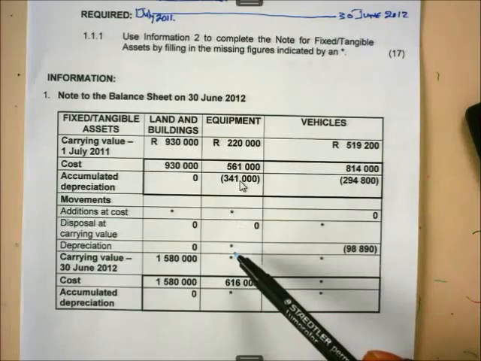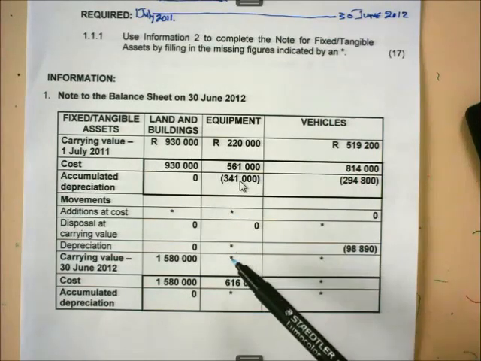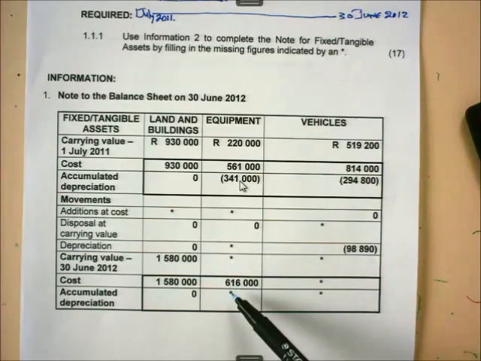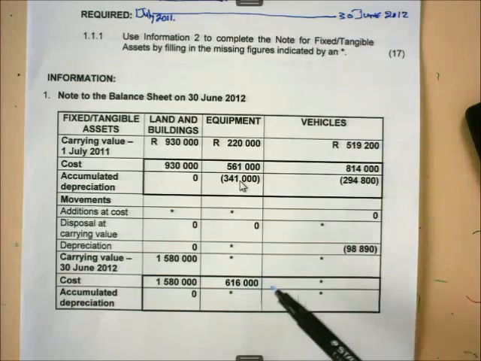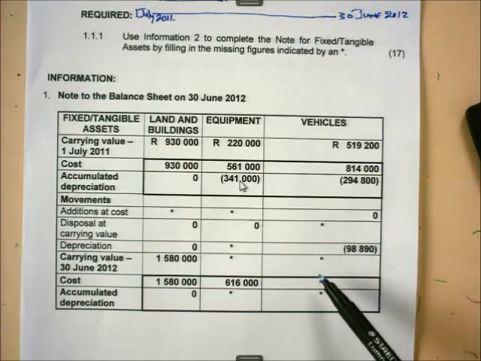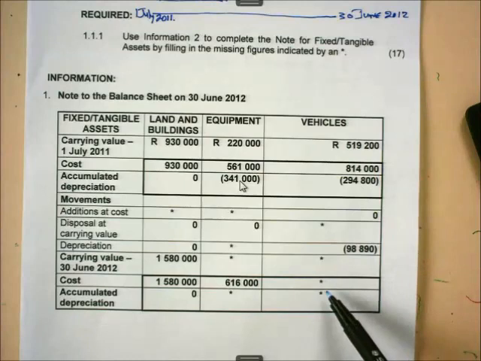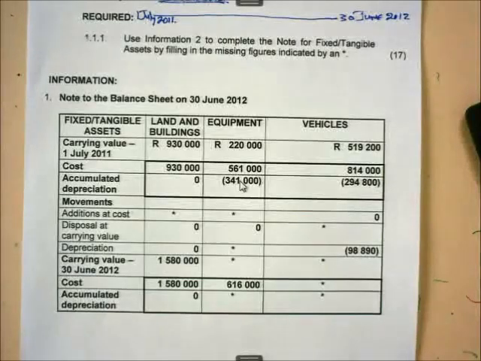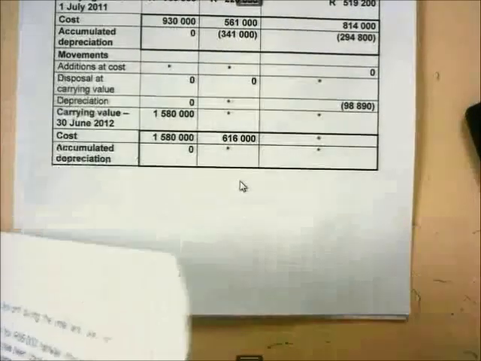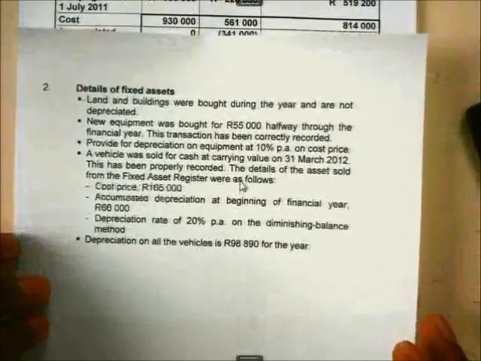You need to calculate depreciation for equipment, carrying value for equipment at the end of the year, accumulated depreciation at the end of the year, disposal at carrying value for vehicles at the end of the year, cost price of vehicles at the end of the year, and accumulated depreciation at the end of the year.